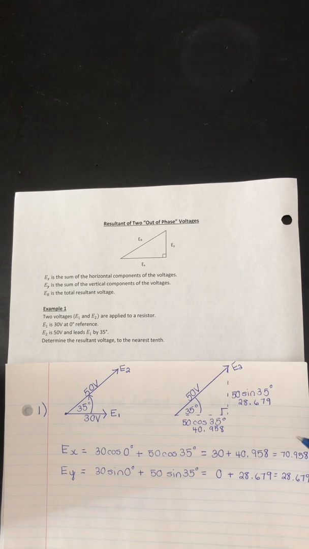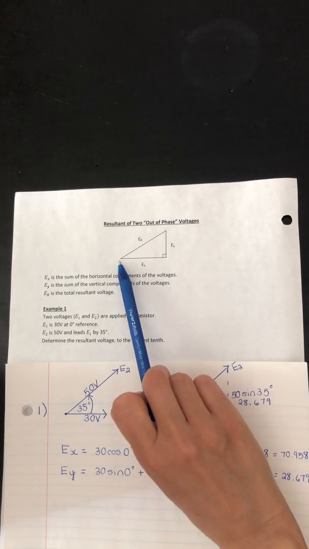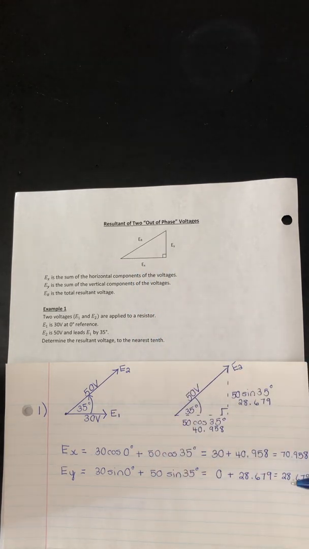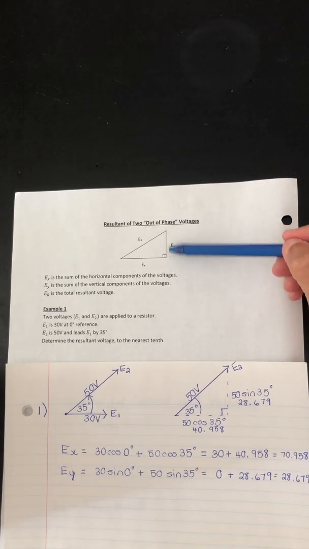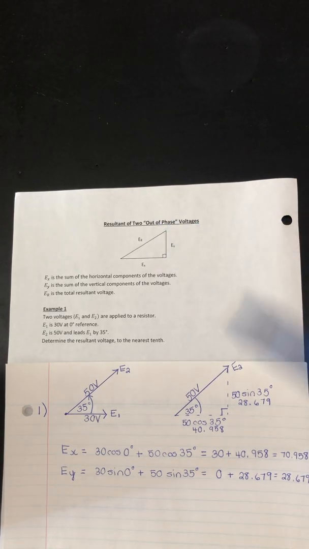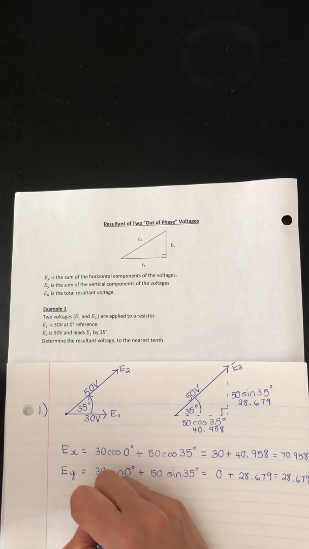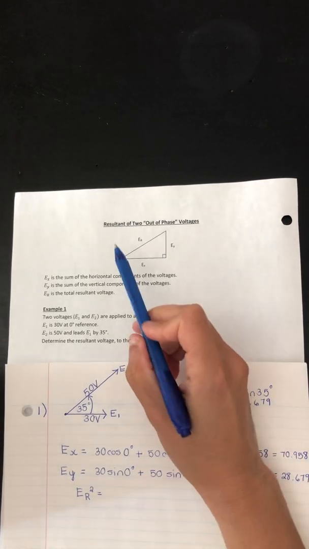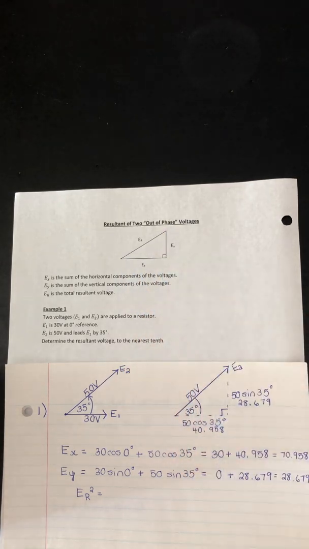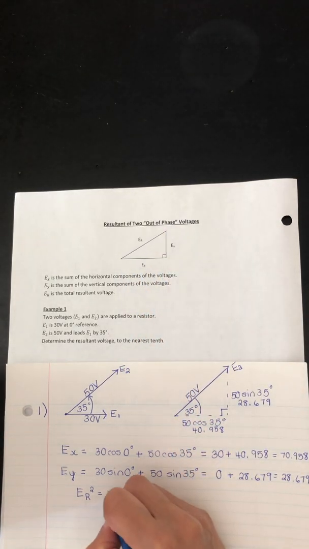Okay, so now we have the total horizontal component, that would be this side length, and the total vertical component, this would be this side length. So the very last step then is to find the resultant by using the Pythagorean theorem. And we are finding the longest side, so we will be using addition.